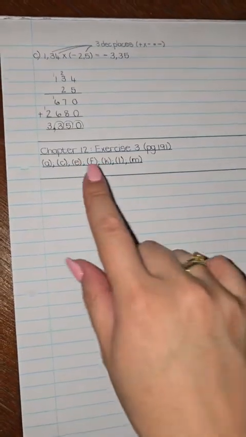All right, so that is multiplication of decimal numbers. And here we have chapter 12, exercise 3. You are going to complete those questions for me.